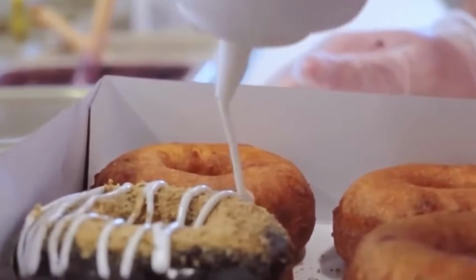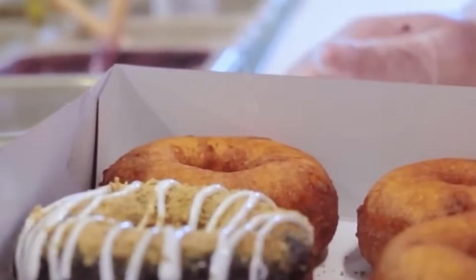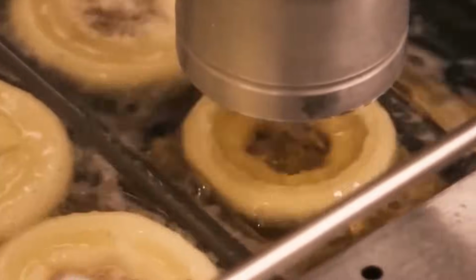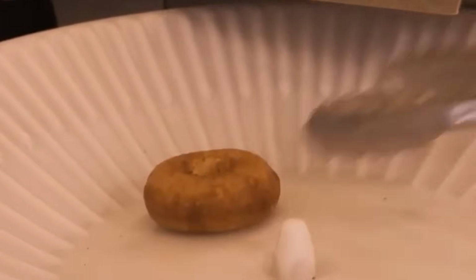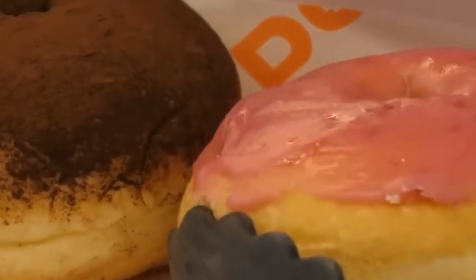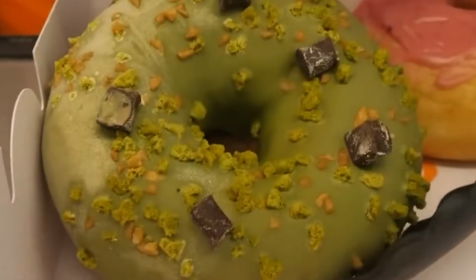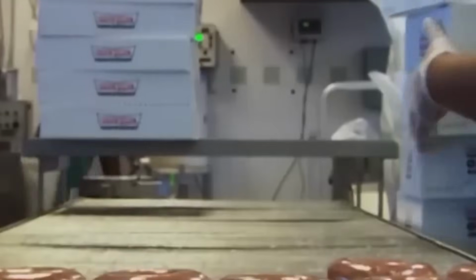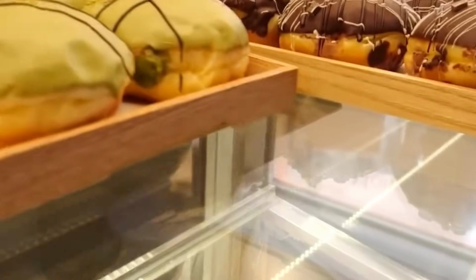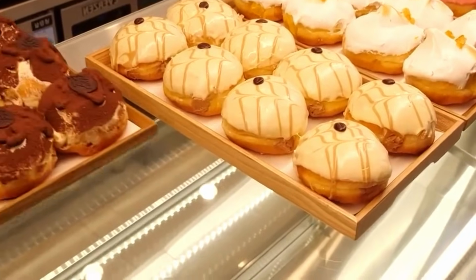Filled varieties proceed to an injection station. A synchronized multi-nozzle injector aligns with each donut and dispenses a precise volume of filling, such as fruit jam, Bavarian cream, or chocolate, into the center of the pastry using piston-driven pumps. Fill volumes are regulated down to the gram for product consistency.